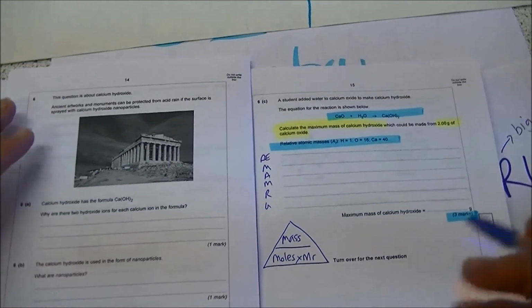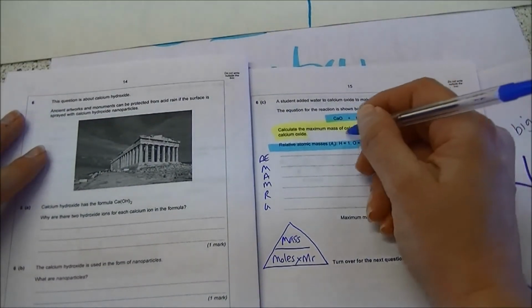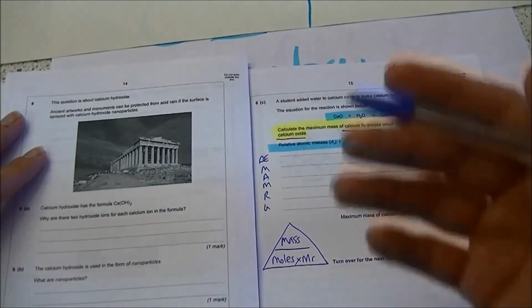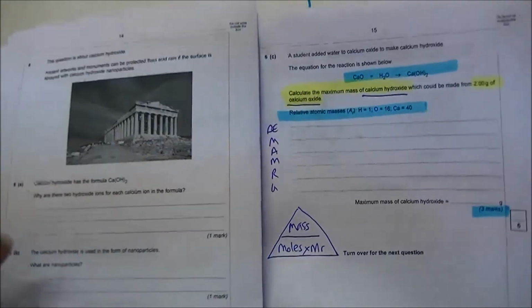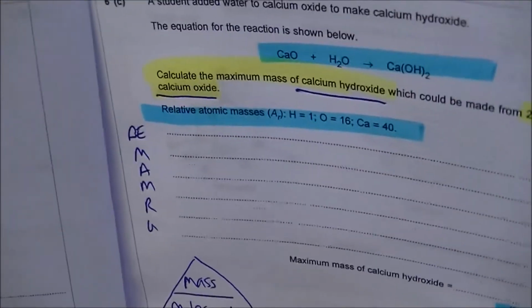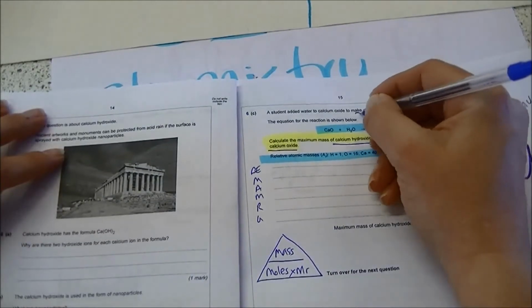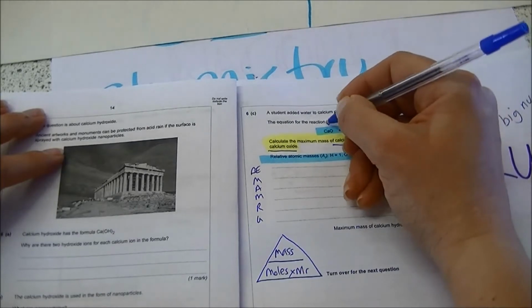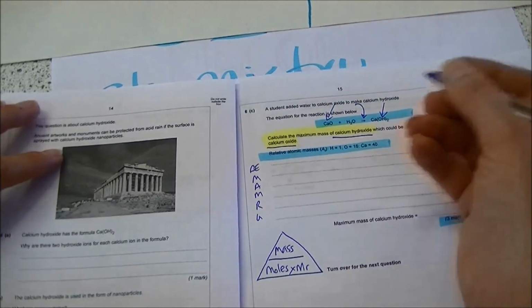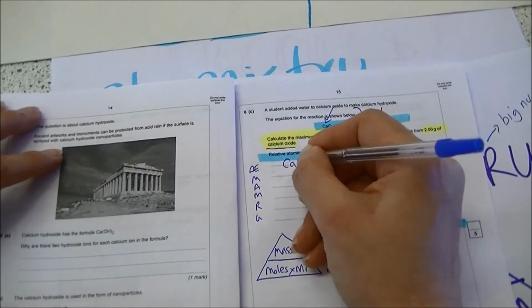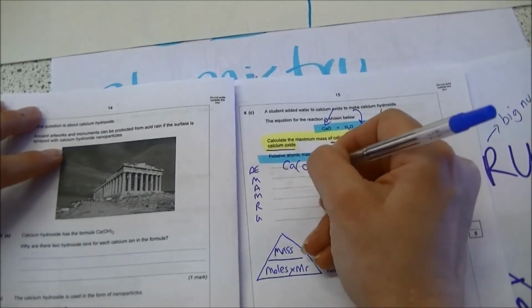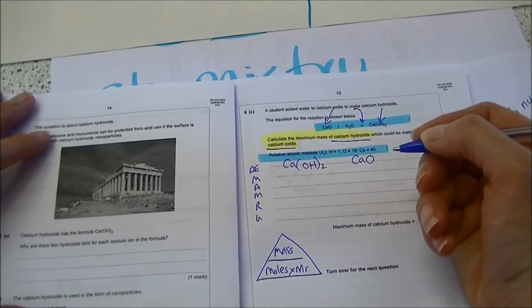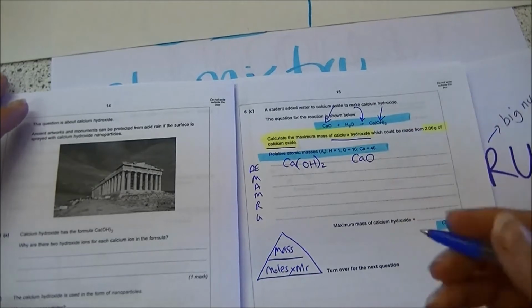I need to take the information they've told me from the balanced equation. They've talked to me about calcium hydroxide, and they've talked to me about calcium oxide. At the first part of the question, they've told us that water is added to calcium oxide to make calcium hydroxide. I know that this arrow means to make, so this must be the calcium hydroxide. This is the calcium oxide, and there's the water in the middle. So calcium hydroxide, I copy it exactly from the balanced equation, big numbers and small numbers. And then the other chemical was calcium oxide. Again, I copy it exactly as they've put it in the balanced equation, both big numbers and small numbers.